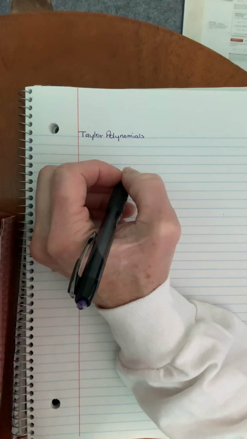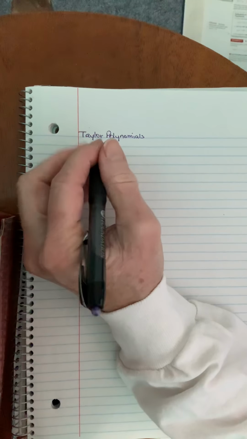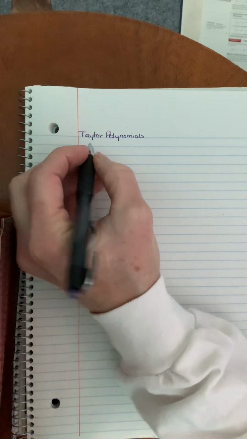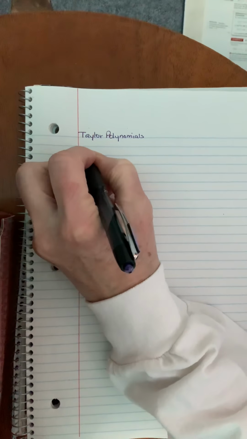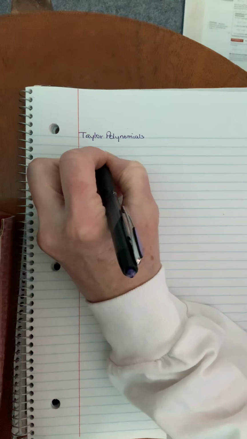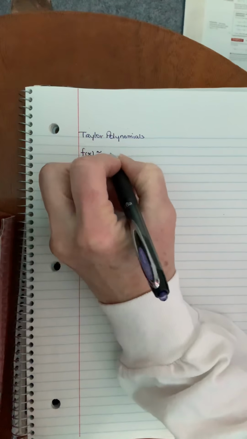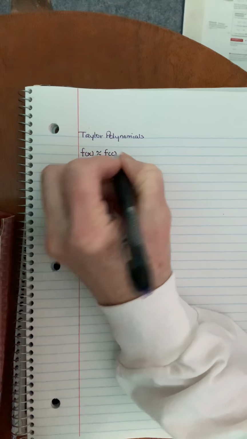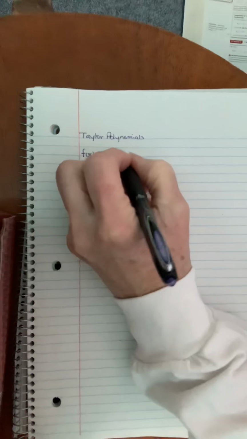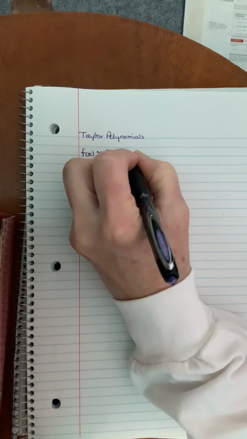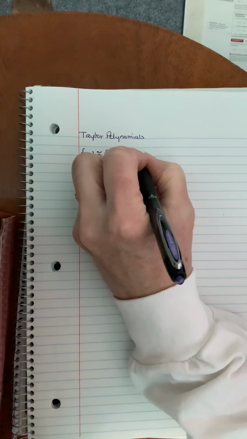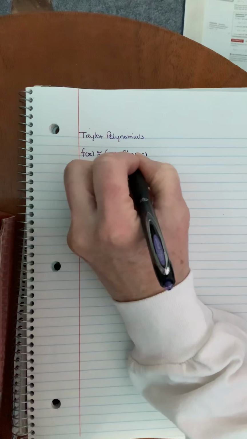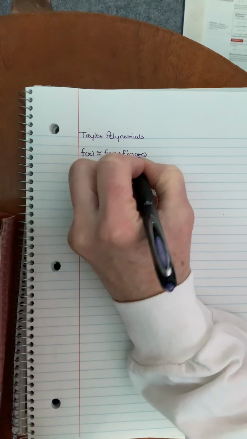All right? So here's the pattern for Taylor polynomials. f of x, the function, whatever it is, is approximately equal to, and then we start putting f of c, where c stands for center, plus f prime at c times x minus c over 1 factorial.